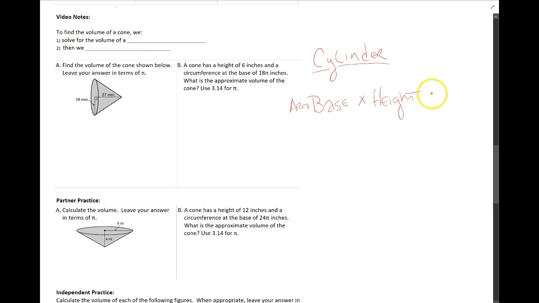So we're going to be going through a couple of different things here. What we're solving for today is based around what we solved for yesterday. And yesterday, remember, we learned how to find the volume of a cylinder. In order to find the volume of anything, we're going to take the area of the base times the height. So the area of the base times the height is going to give us the volume.